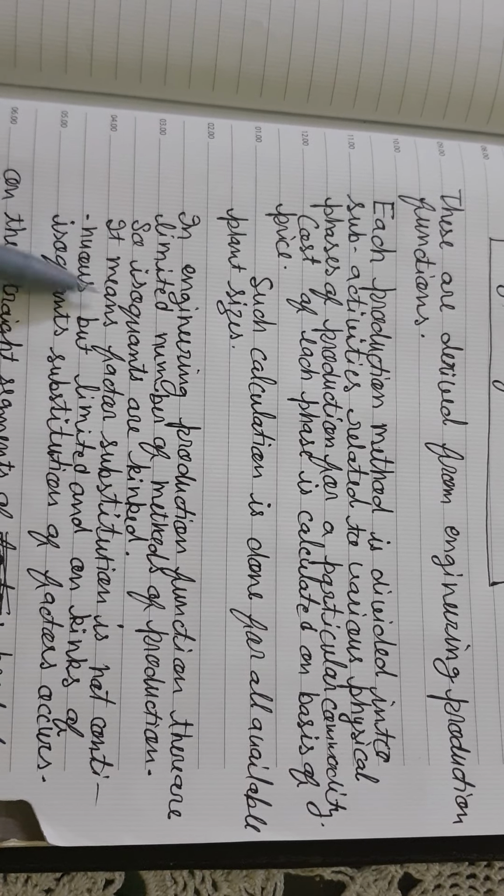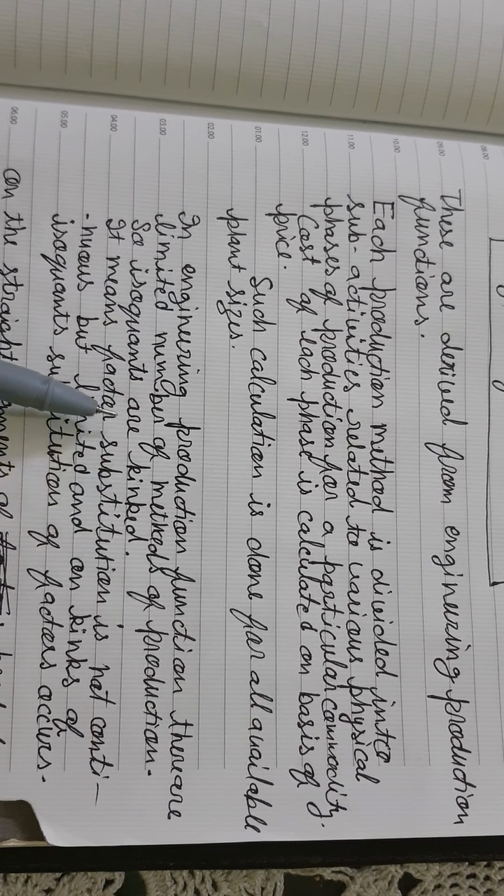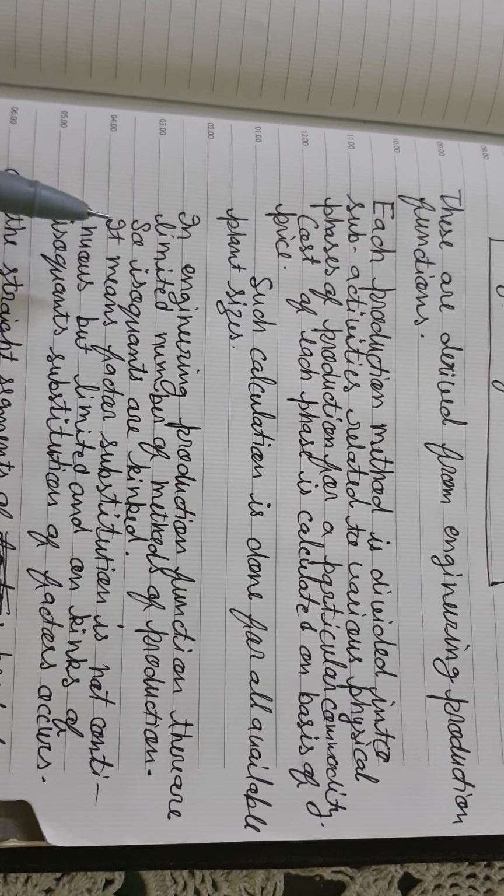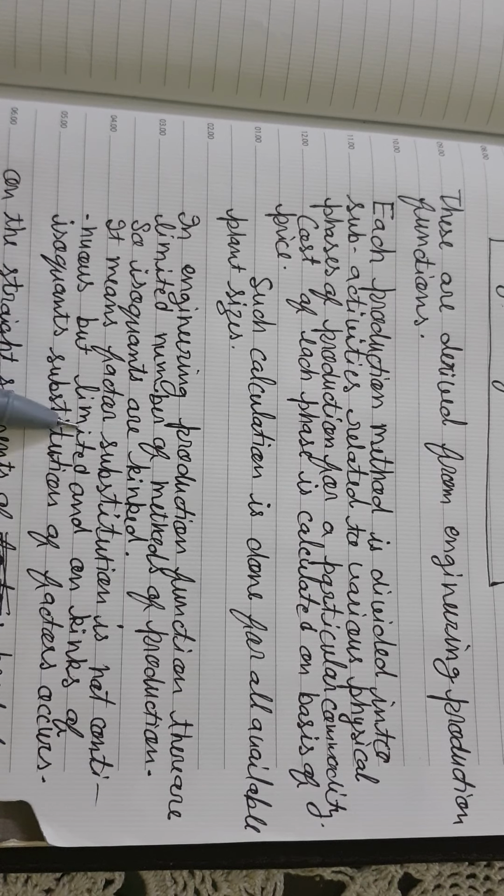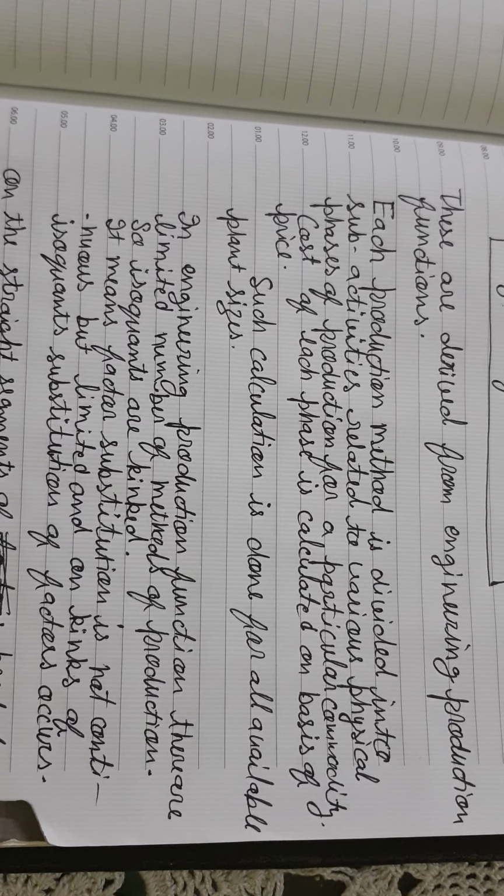So when you see the isoquant, it is having some kinks. So our isoquant is kinked. It means factor substitution is not continuous but limited. And on kinks of isoquants, substitution of factors occurs.